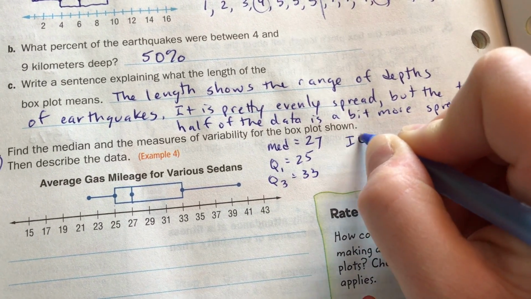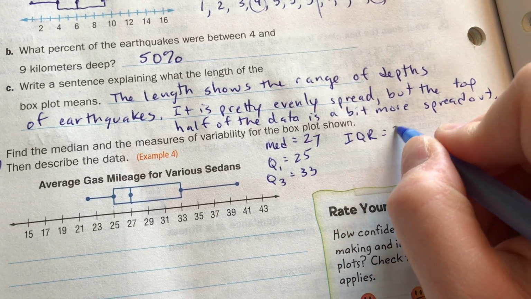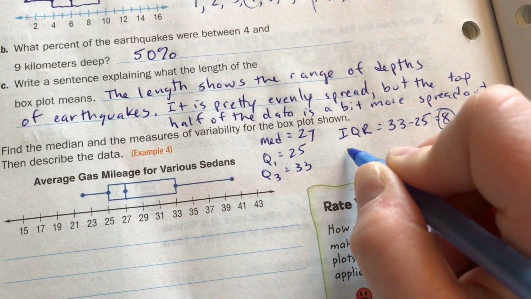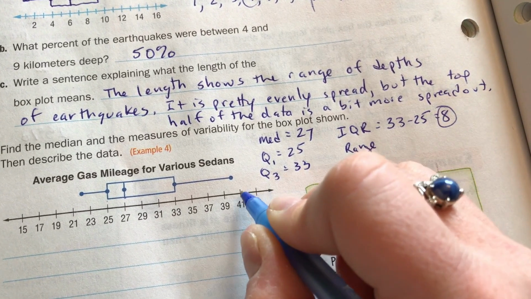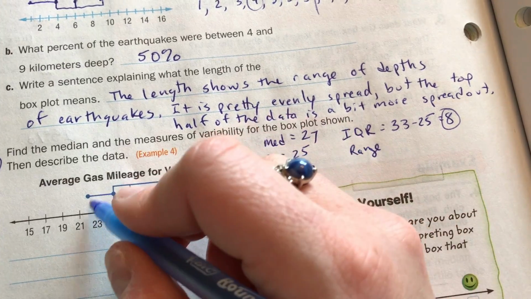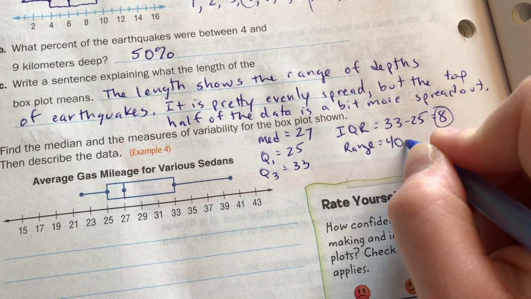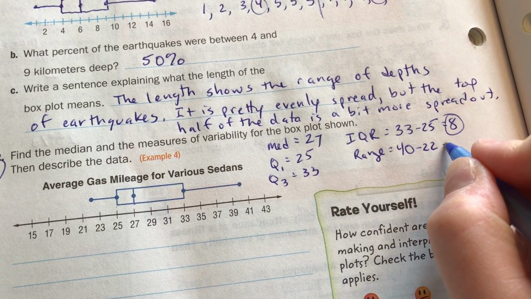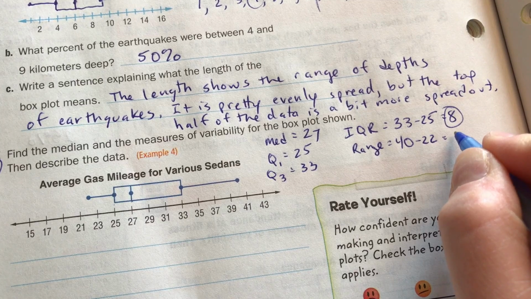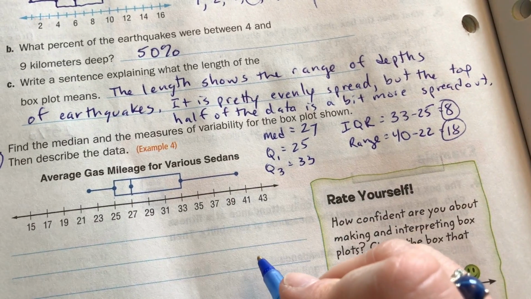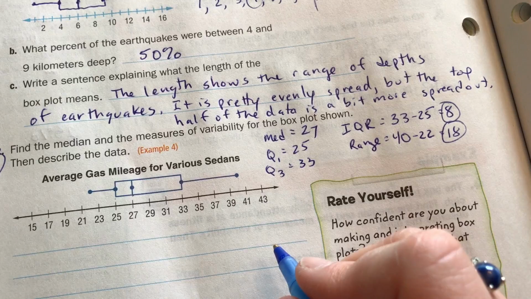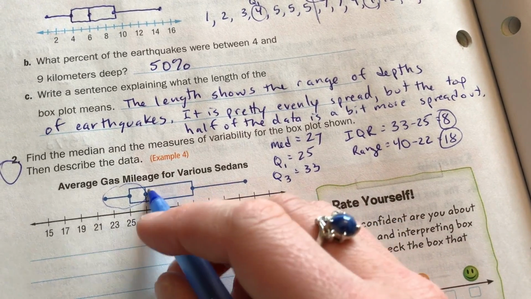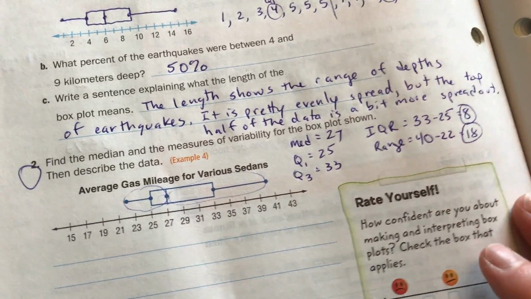So the IQR is 33 minus 25, which is 8. The range would be, this is 40 minus 22. What is that, 18? Yep, 18. All right, there are no outliers, and the bottom half of the data is more concentrated. The top half of the data is more spread out.